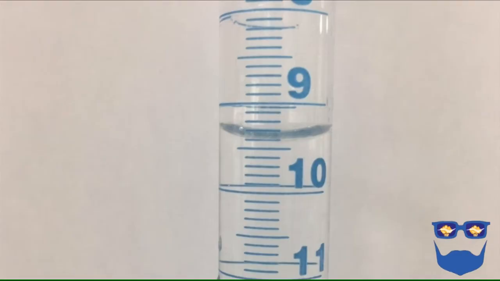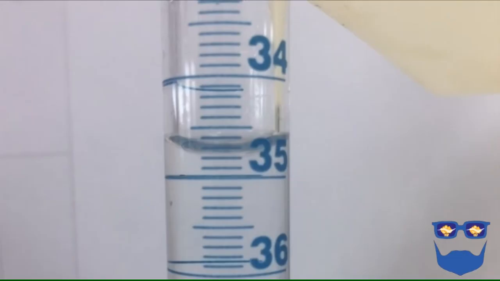If it's on the line, the volume will end in a 0. For example, 1.50 centimetres cubed. If the base of the meniscus is between the lines, the volume will end in a 5. For example, 1.55 centimetres cubed.